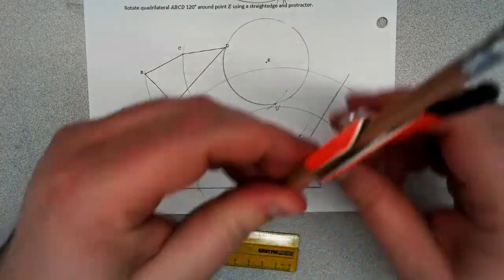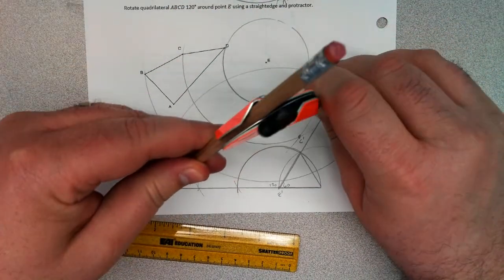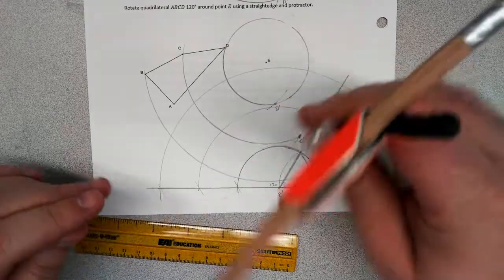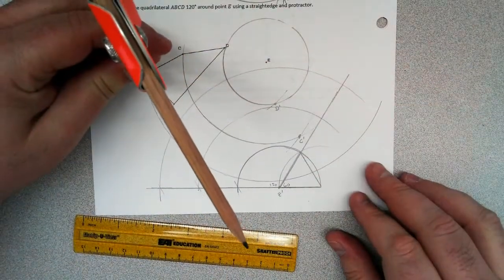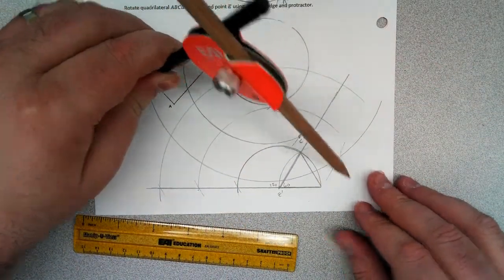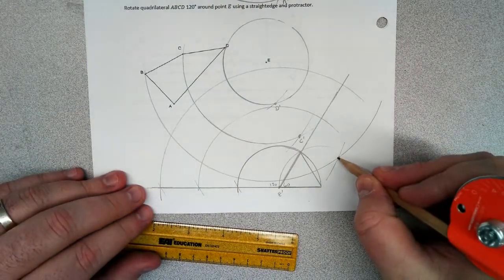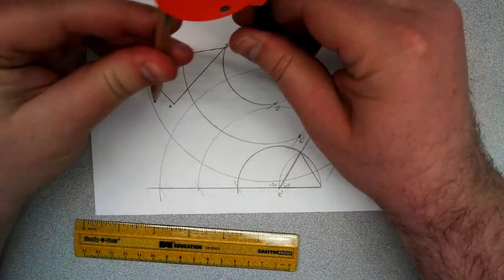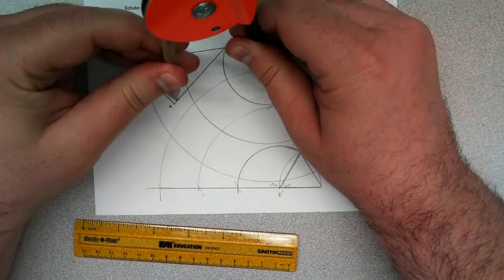So, sharp point, that's all way up there. Let's see, you want to turn. Come on over to B, knock off that turn, and there's B prime. All right, and then I do A, bring it back down.